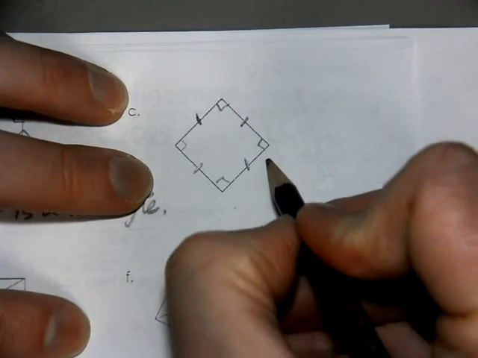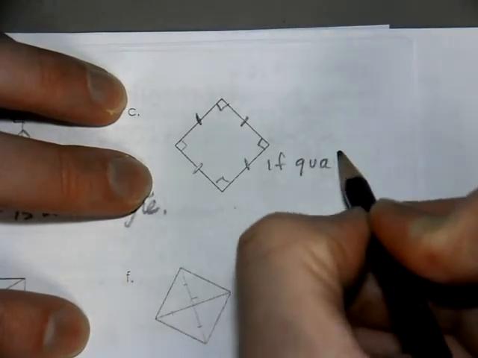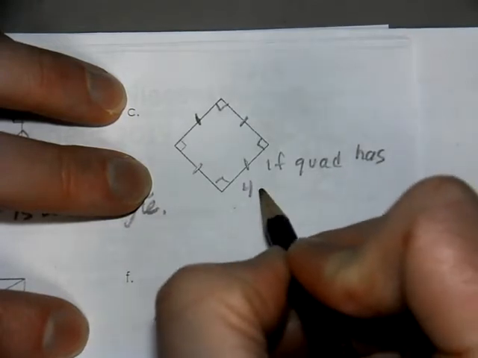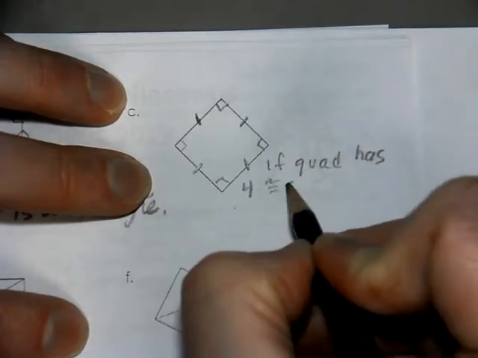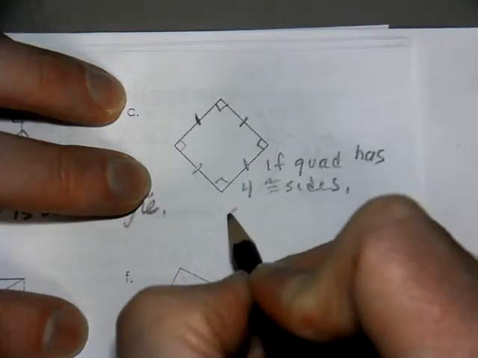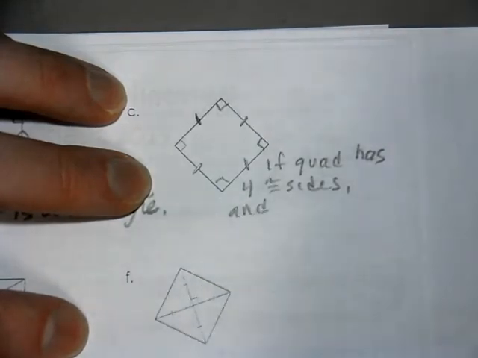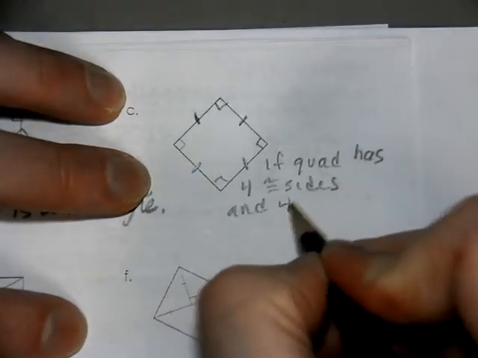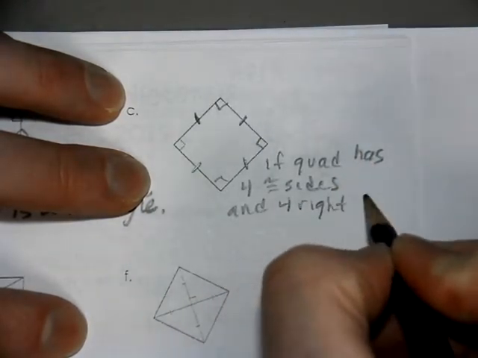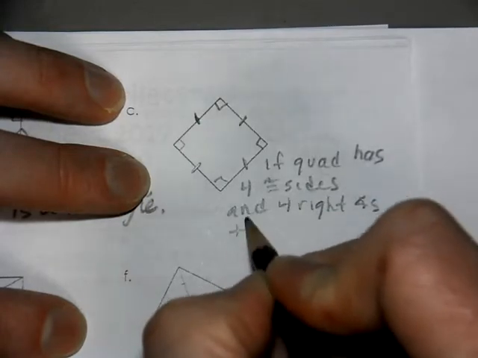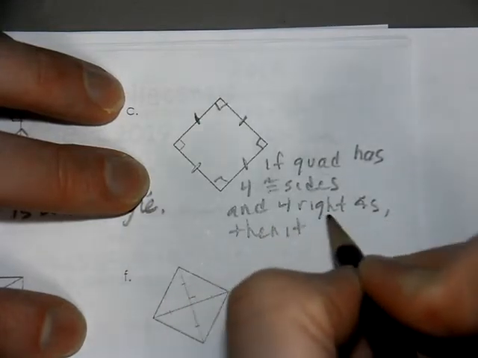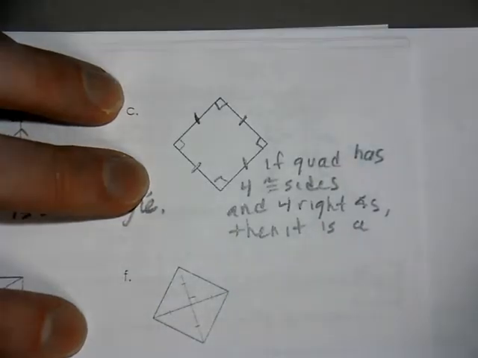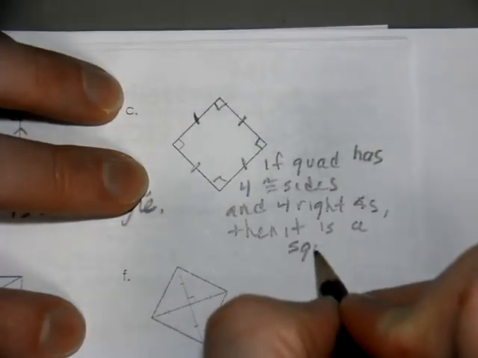So here we have if quad has 4 congruent sides and 4 right angles, then it is a square.